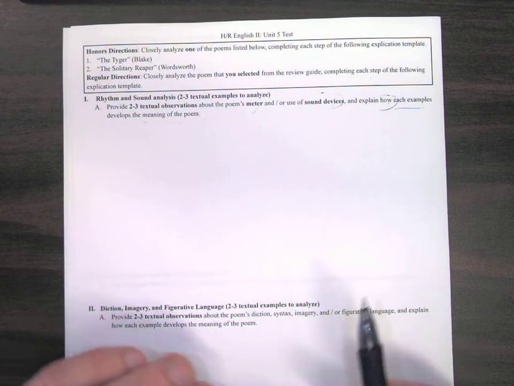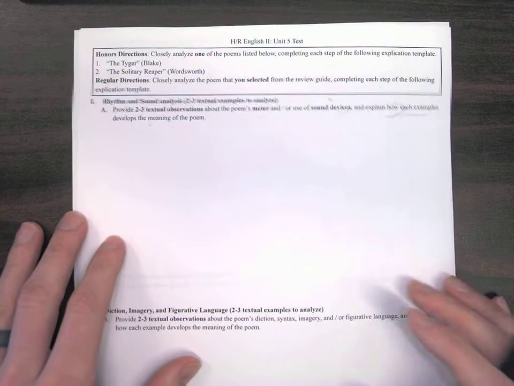At the bottom of your explication, clearly labeled and titled, you need to include, by copy and pasting, your sonnet. 50% of your test will be the grade on your sonnet. 50% of your test will be the grade on your explication.